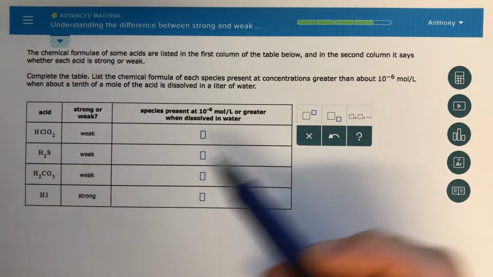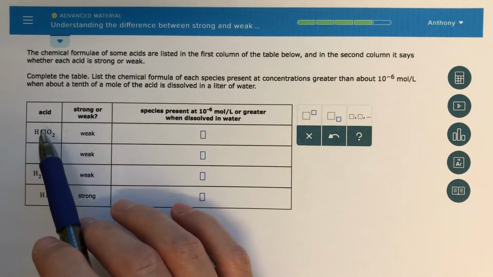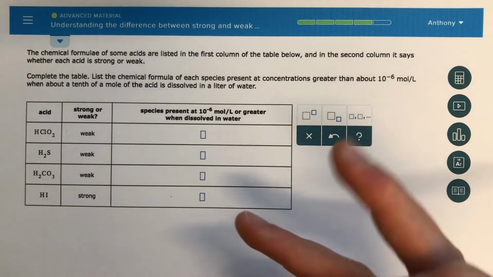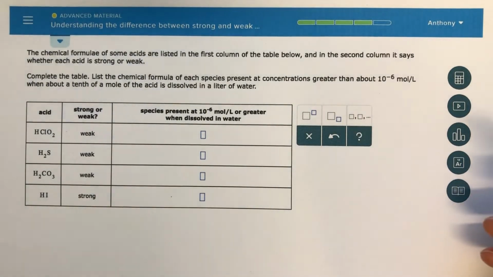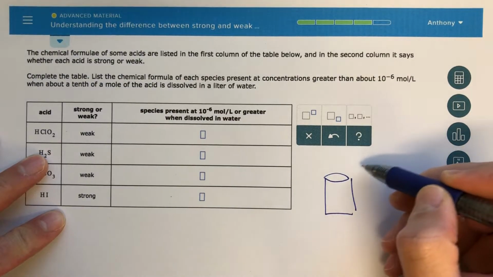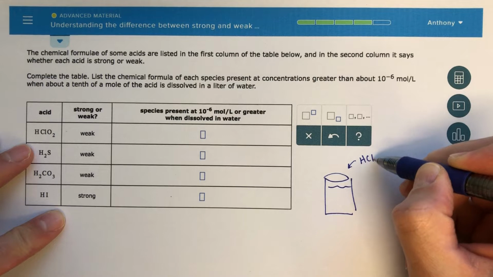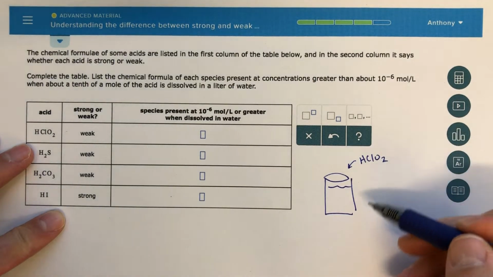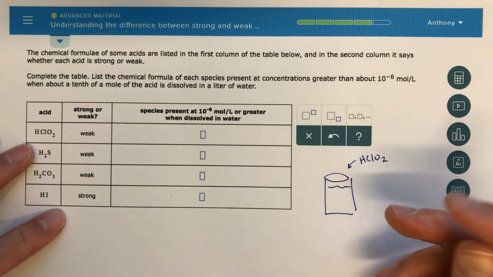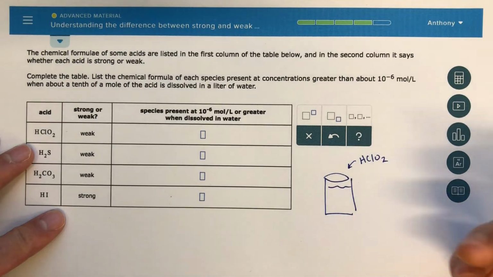So basically what it's asking is if you make a dilute solution of this acid, what actual species would be present in that solution? So, like if we had a beaker, and into that beaker we had some water, and we put in this HClO2. What would actually be present in this solution? Would it completely dissociate? Would there be ions? Basically, what would be in there?